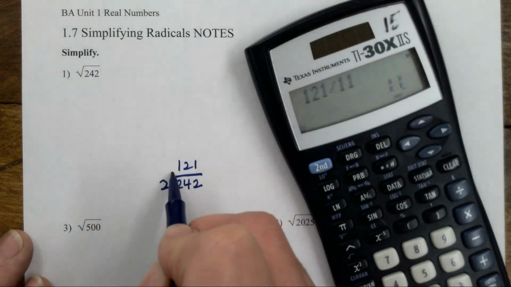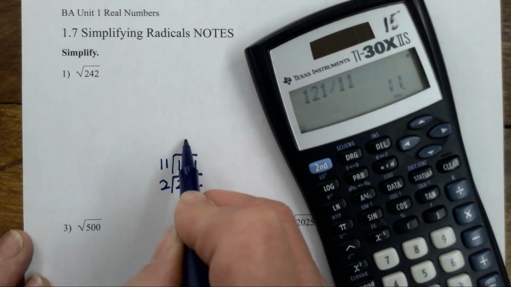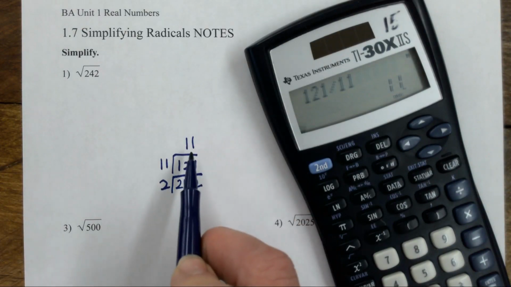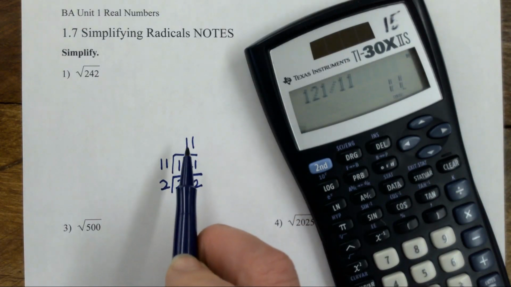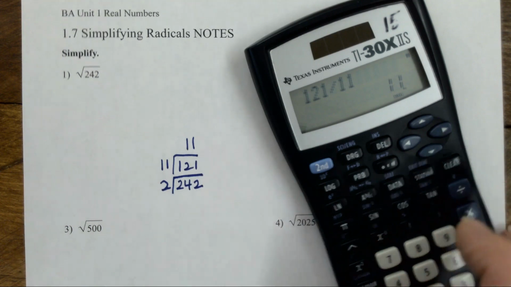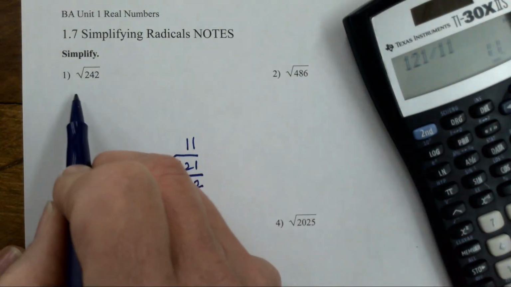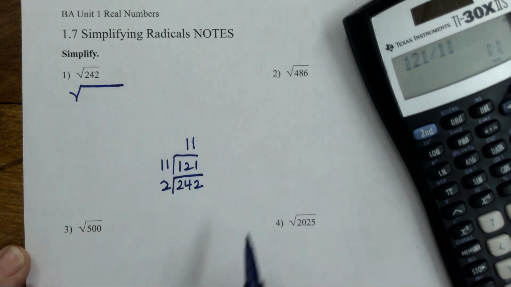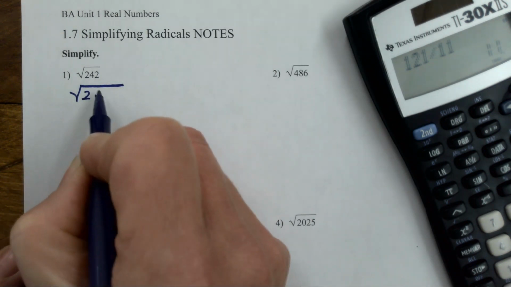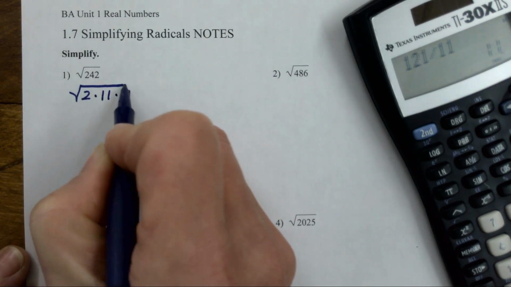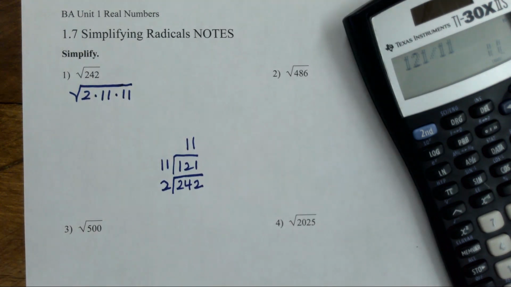So I'll divide by 11, and I get 11. 11 is prime, so I stop there. Now, what I have for this answer is its broken down form. 2 times 11 times 11. And this is what I look for.